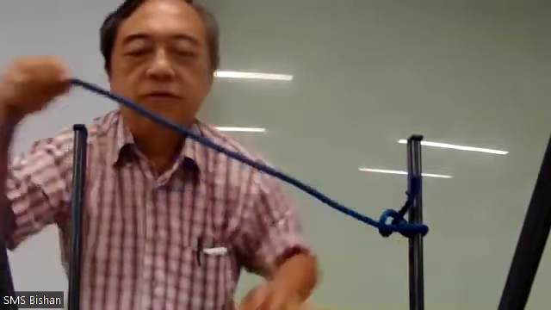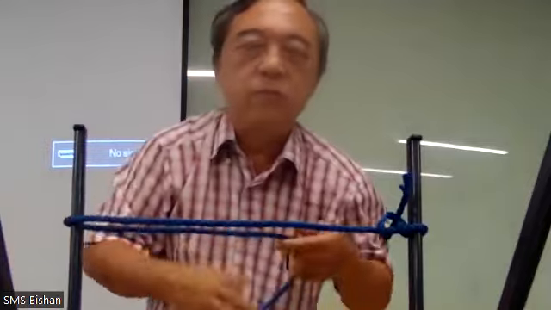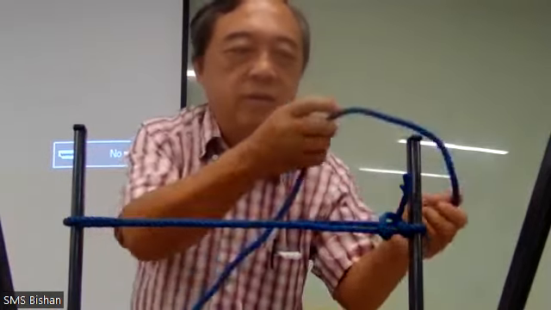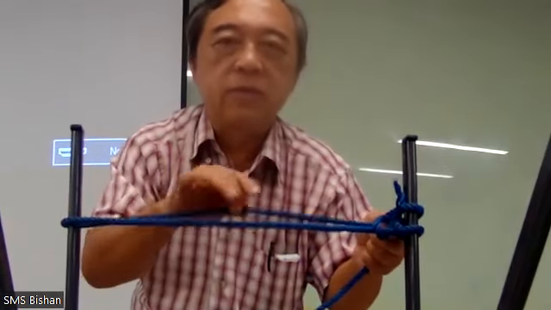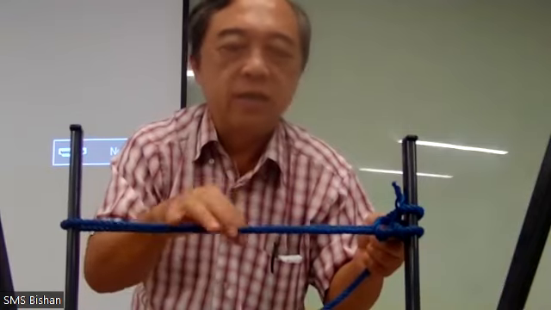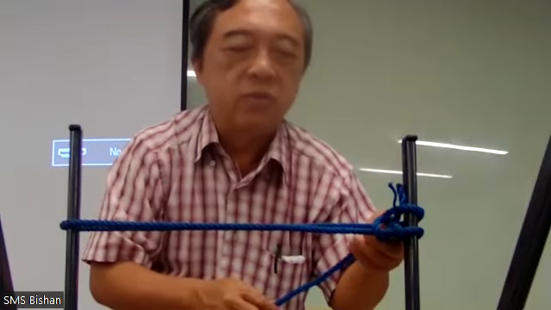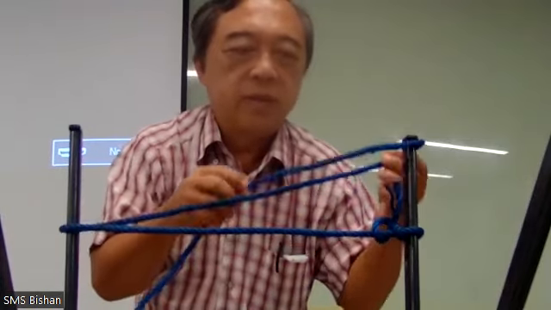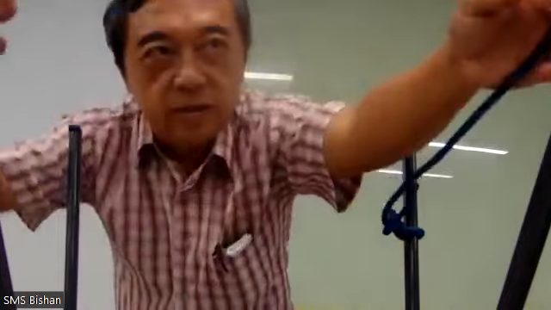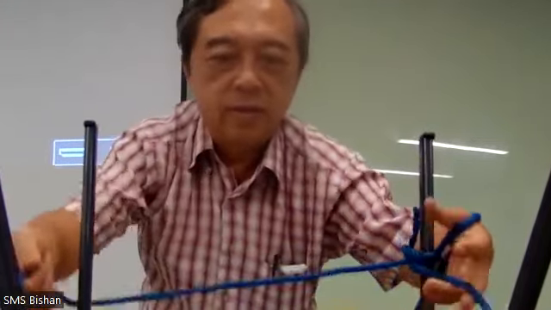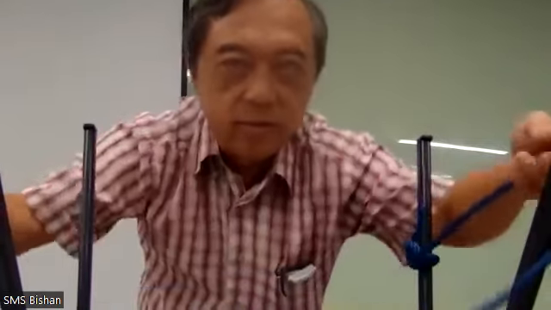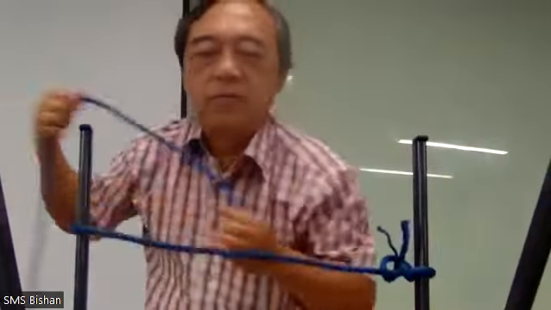Okay, so over this side, if you look around, then when you want to, no matter how you pull, this thing is not going to be very tight. No matter how you secure. So one way to secure it is, suppose, making a bigger loop.